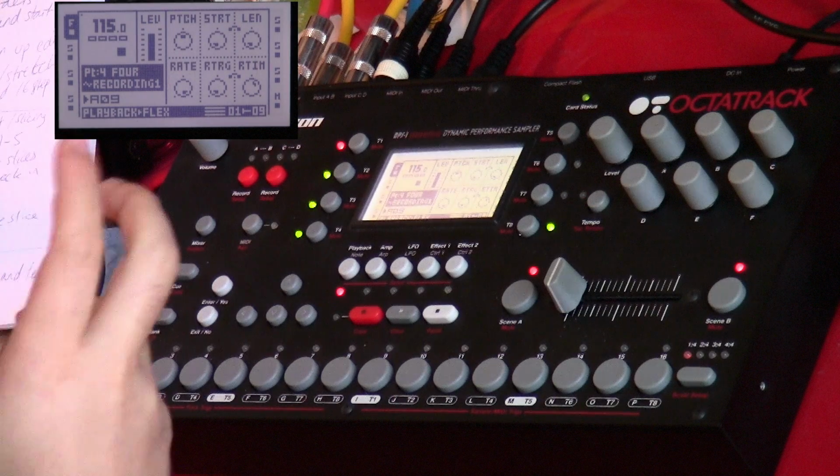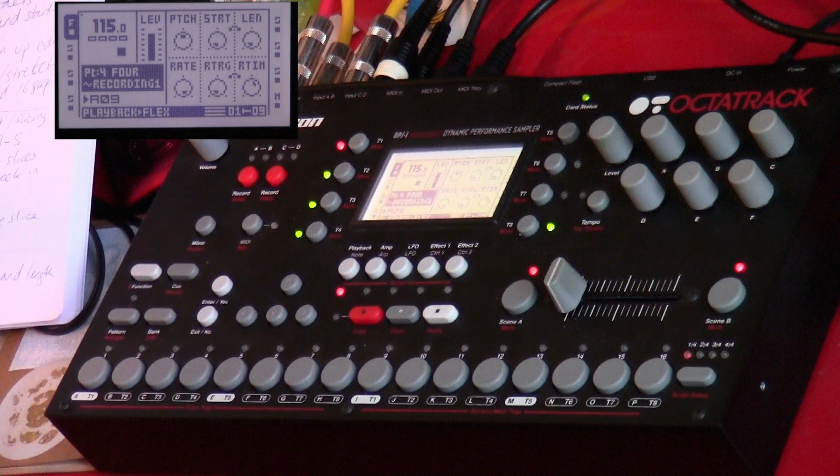Next, what we're going to do is sample another sound that I have, and this one is not a beat, it's more like some string chords. This is what it sounds like. And so we're going to sample it, and then we're going to slice it.